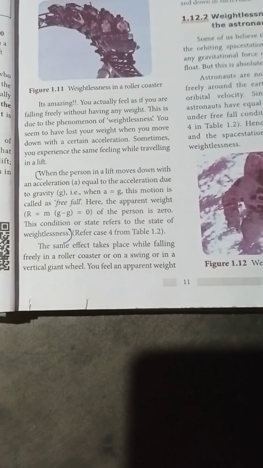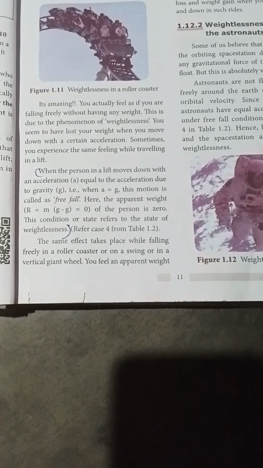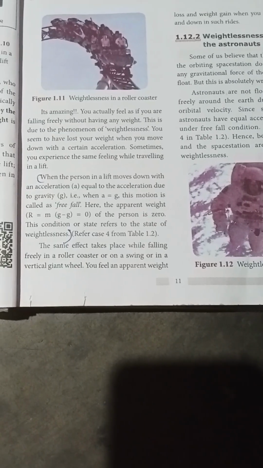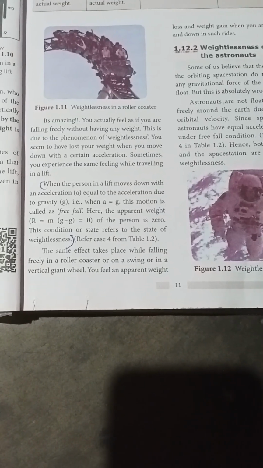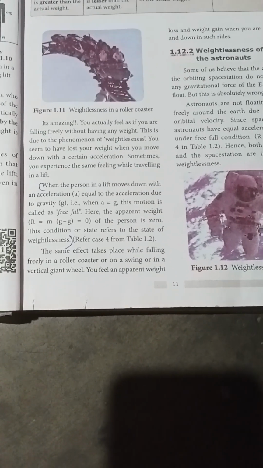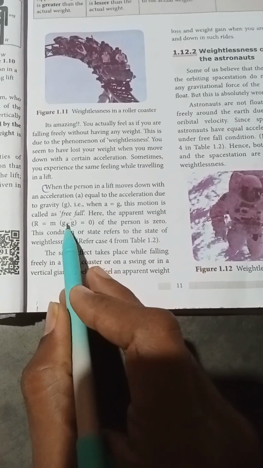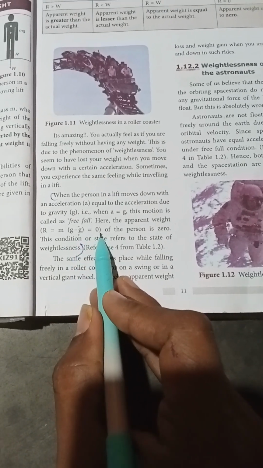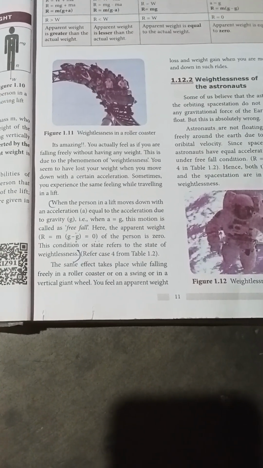Next, weightlessness. When a person in a lift moves downward with an acceleration a equal to the acceleration due to gravity g, this motion is called free fall. Here the apparent weight R equals m (g minus a). Here g minus a, since a equals g, becomes 0. Therefore we get R equals 0. This condition or state refers to the state of weightlessness.